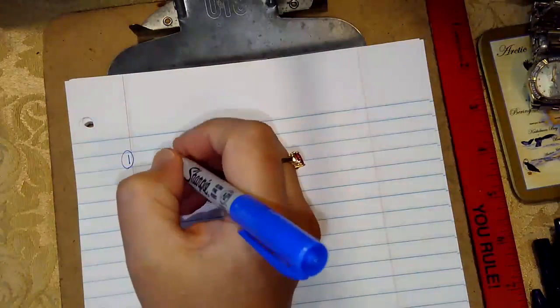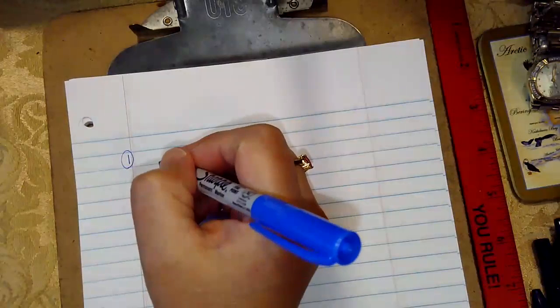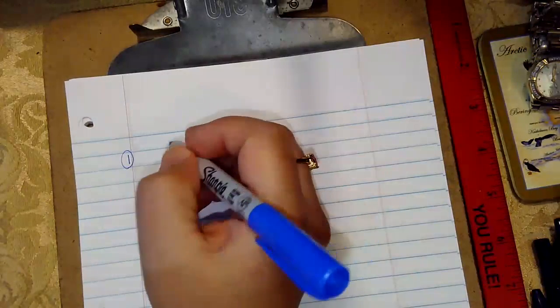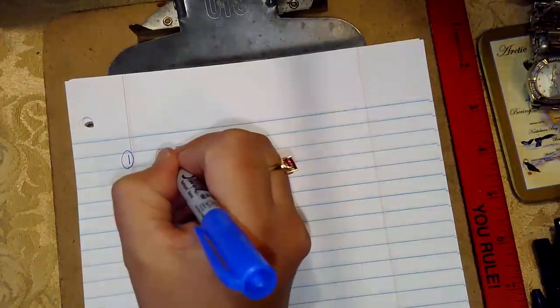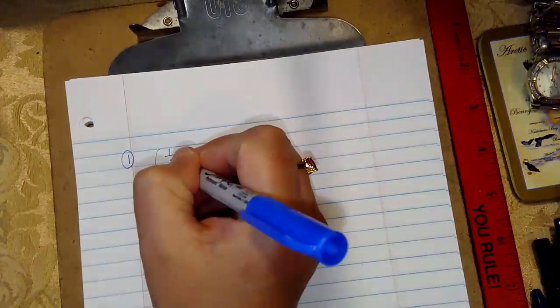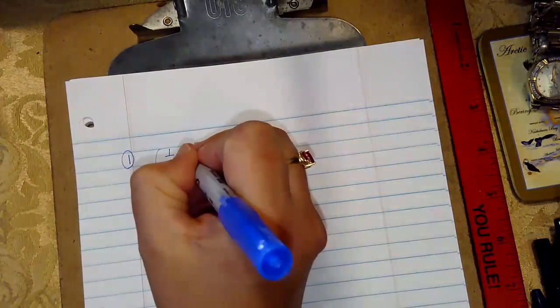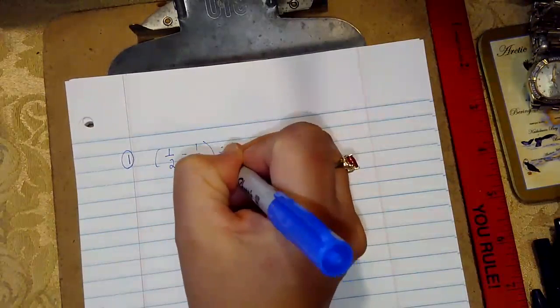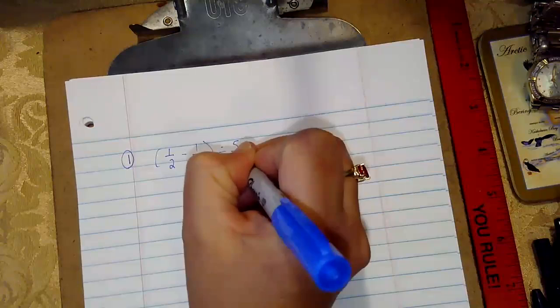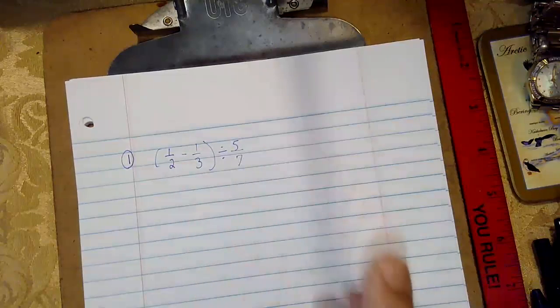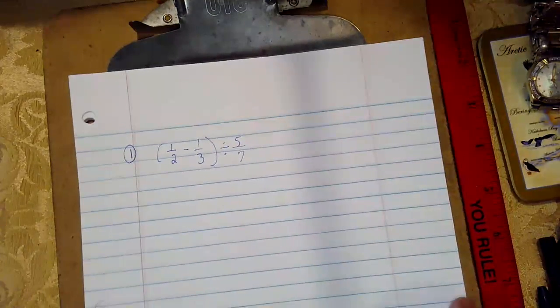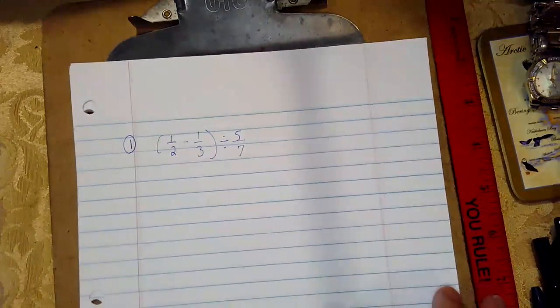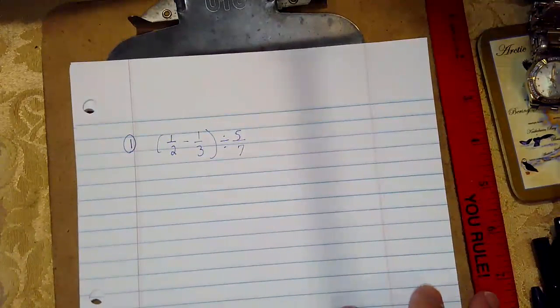I also have the problem listed on my paper, so sometimes I'll refer back to what I have on my other screen, because I have 2 computers here that I'm working with. Okay, here we go. This is 1/2 minus 1/3 divided by 5/7.